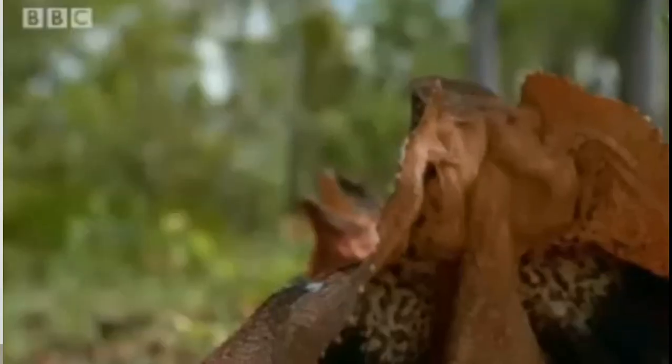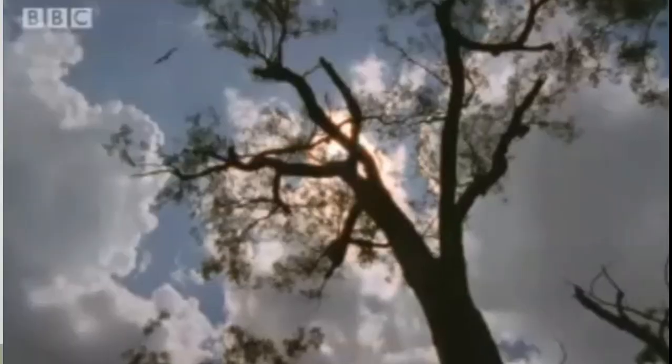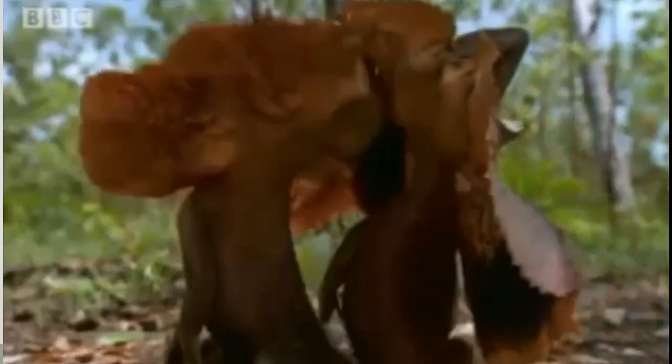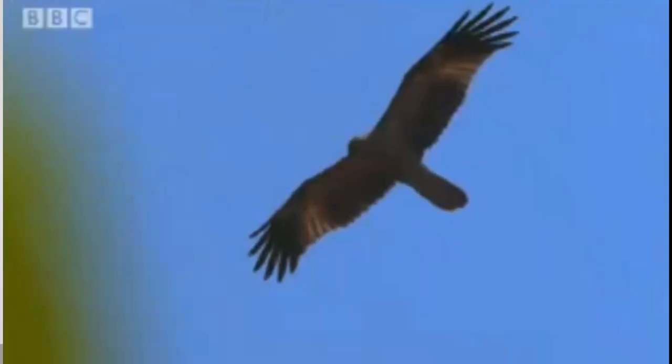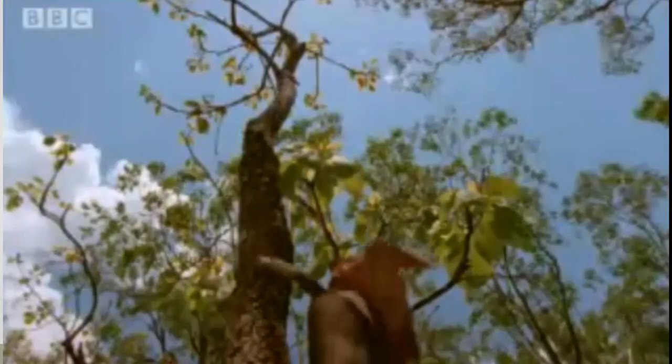Competing males hiss and lash their tails, raising their frills to make themselves look bigger than they really are. But it's dangerous down there on the ground. Whistling kites eat frilled lizards round here. All that frill waving and hissing forgotten, the lizards make a 2-legged dash back to the safety of their trees.